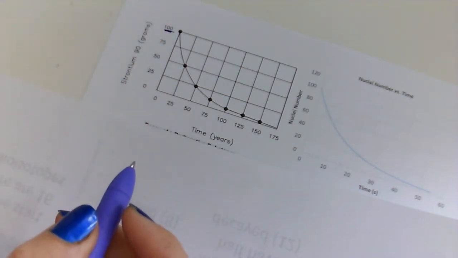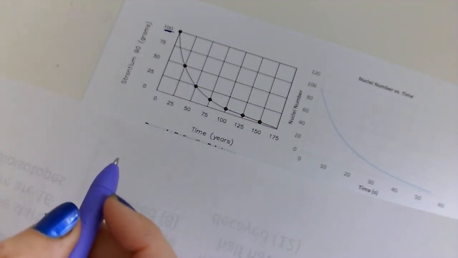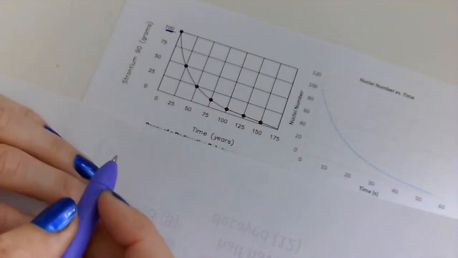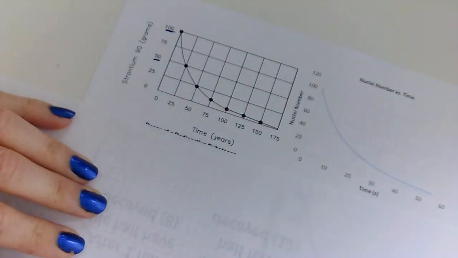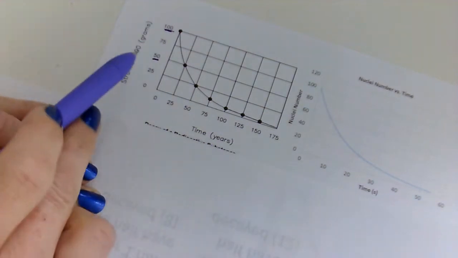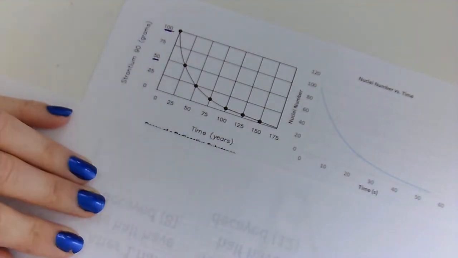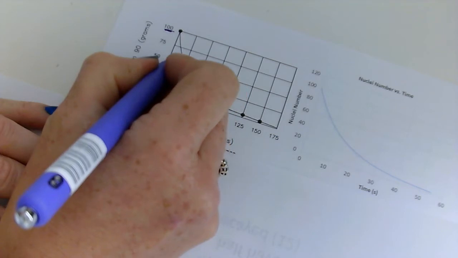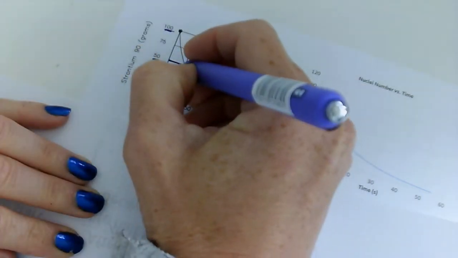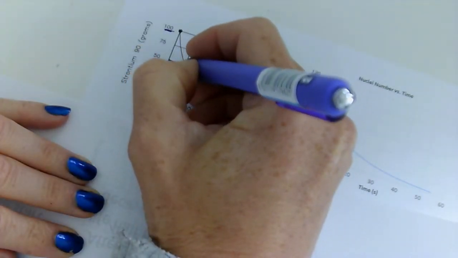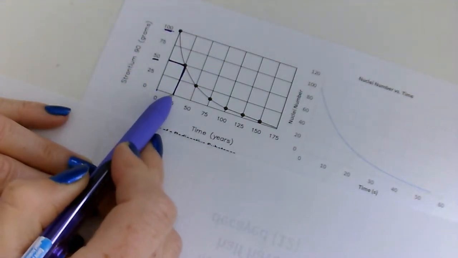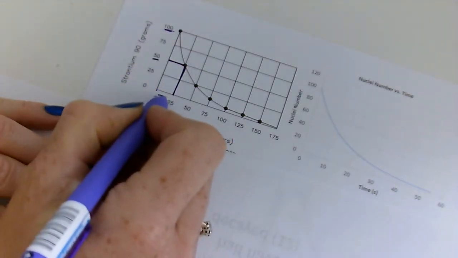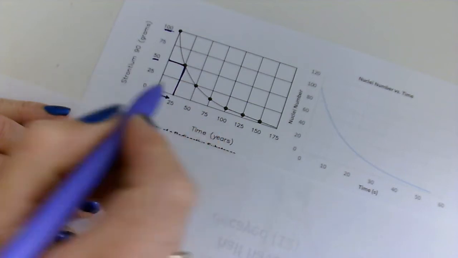And I want to find out its half-life. So I want to find out how long it's taken for it to drop by half. So half of 100 is 50. So basically I need to know how long it's taken for it to drop from 100 to 50. So I'm going to draw my line across there and then down. And to go from 100, which was at 0, to 50 has taken 25 years.